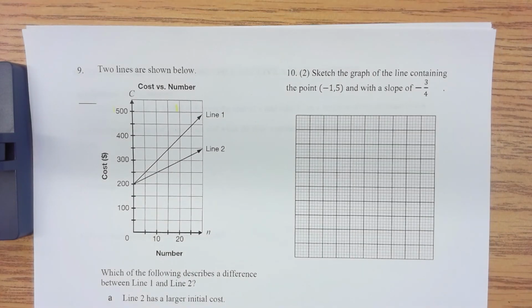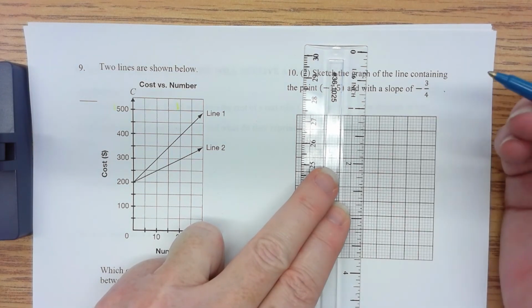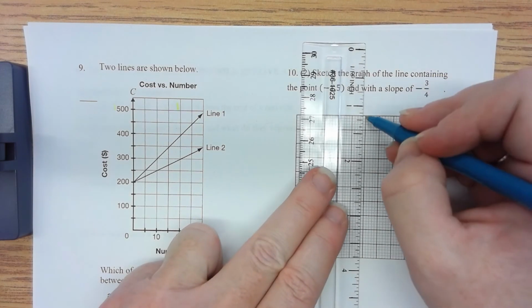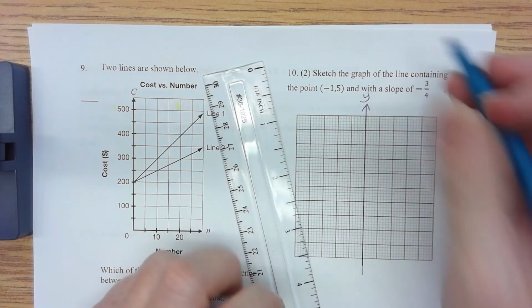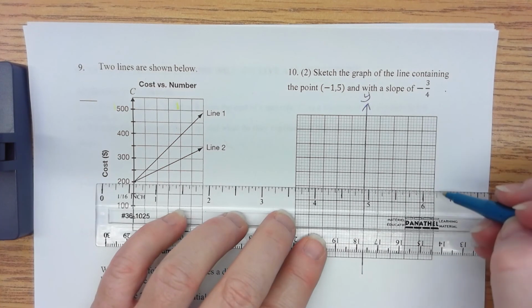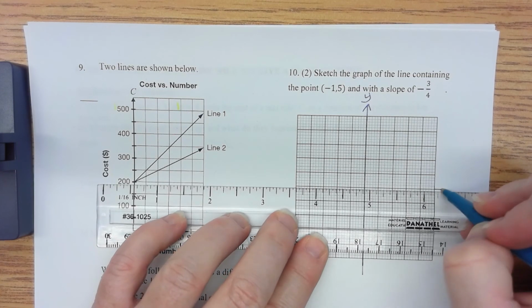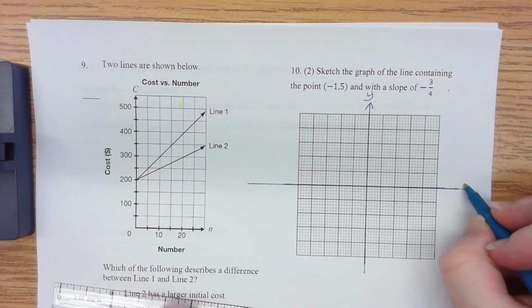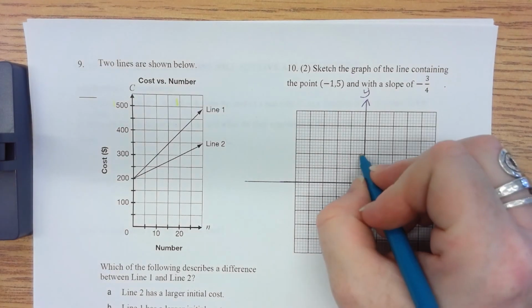So the next one, number 10, says to sketch the graph of the line that contains the point -1, 5, and that has a slope of -3/4. So the first thing I want to do is to draw my grid. So this is the y-axis, so I have to make sure I label it as y. And this is the x-axis. So I'm going to label it as x. So don't forget to label your axes. And then you have to tell me what some of these numbers are.